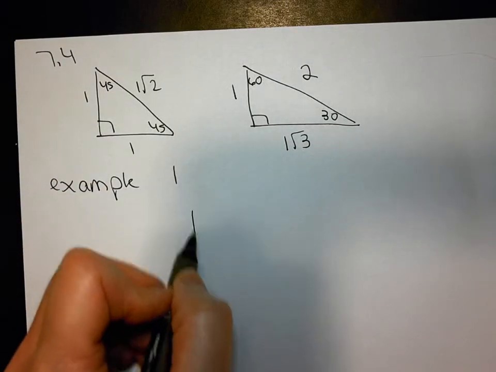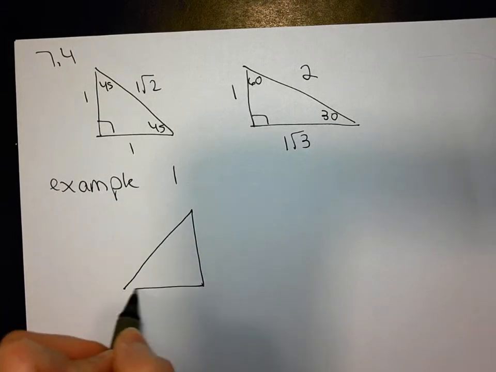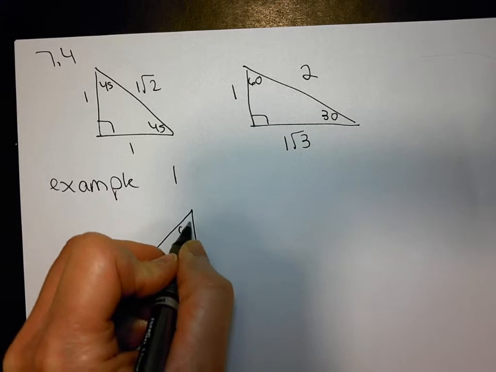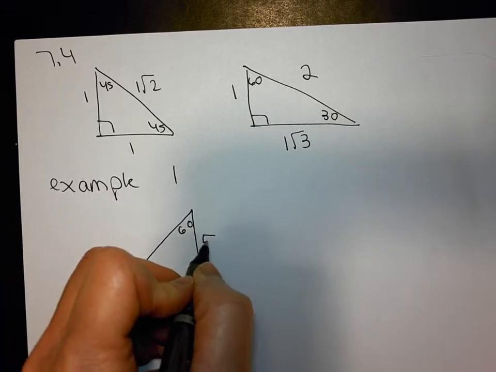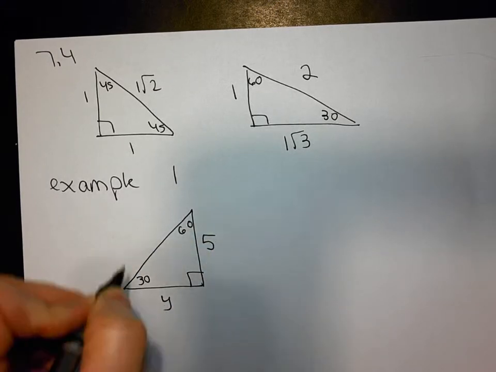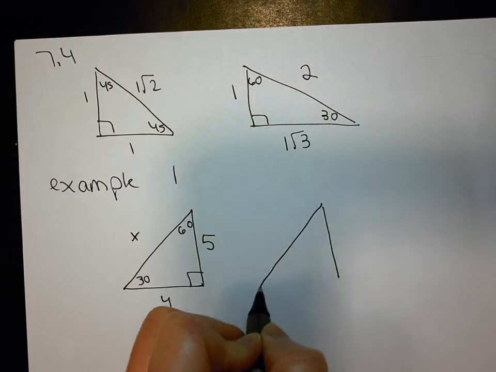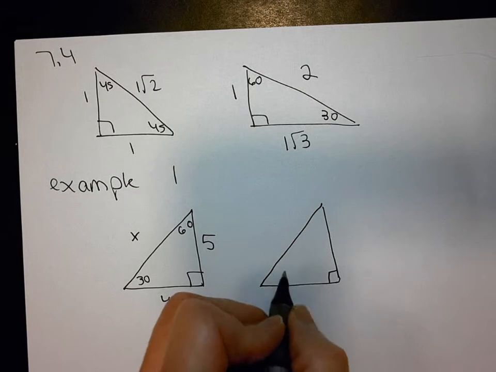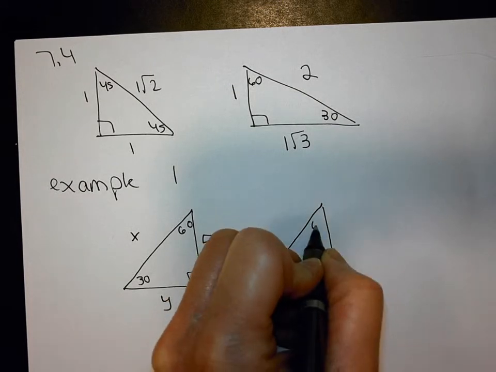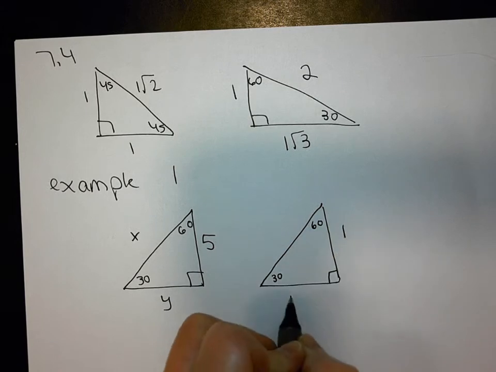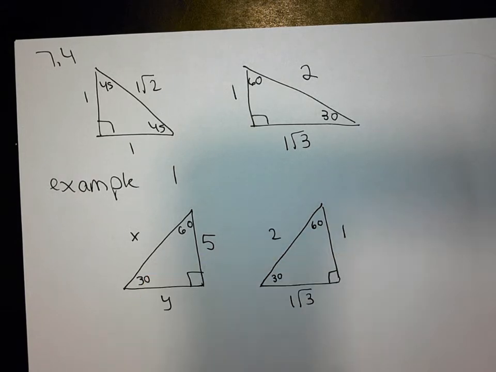Example 1. We're going to start with a picture that looks like this. We have 30, 60. We know that side, and there's a y and an x. Okay, I'm going to draw my pattern. I draw it the same way with a 30 and a 60, and then I use my pattern. So 1, 1 square root of 3, 2.